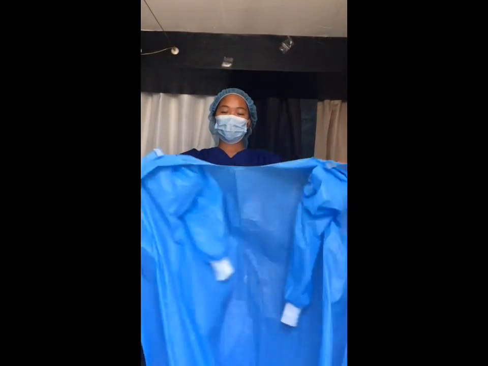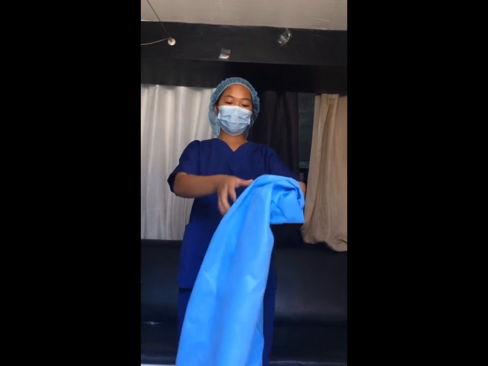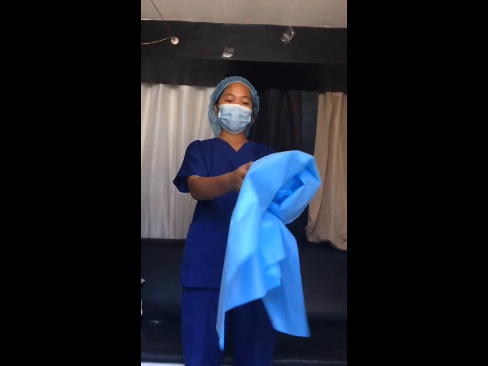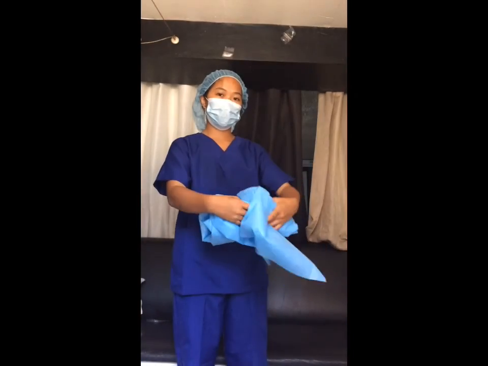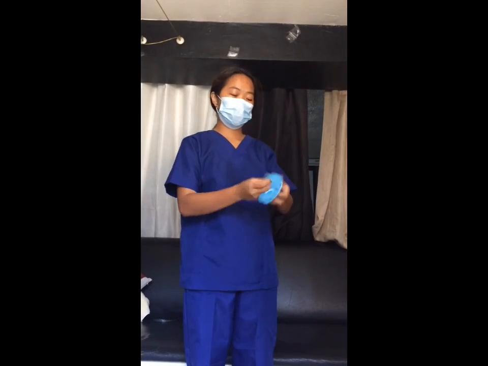Holding your gown away from the body, fold contaminated side of gown toward the inside. Discard gown if it is disposable. If gown is reusable, hang it in the appropriate place. Remove and discard the hairnet and mask.